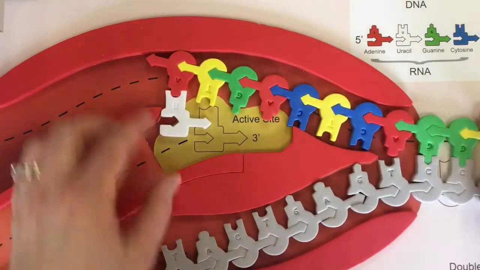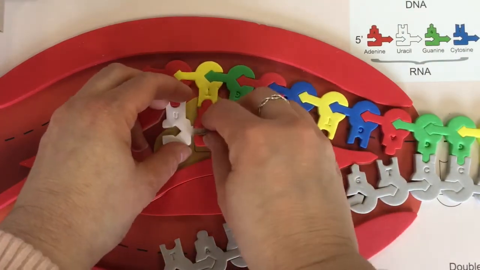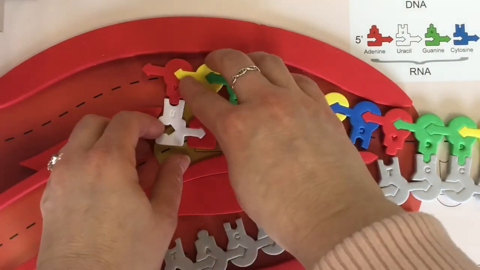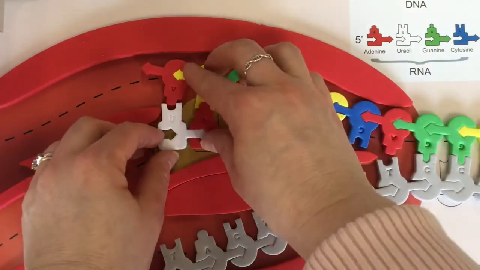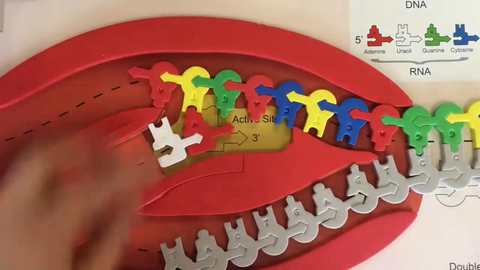Here comes our next one. Now the RNA doesn't hold on for very long. This is a little more challenging.